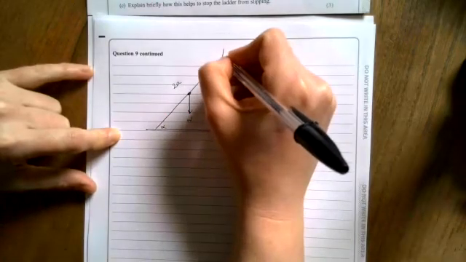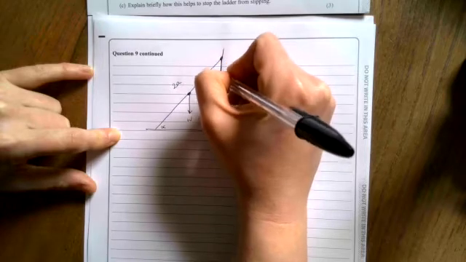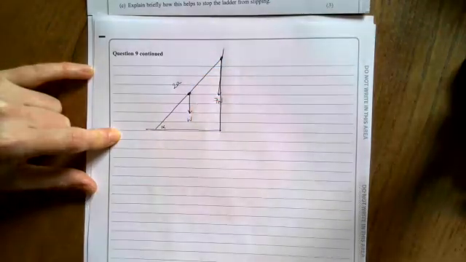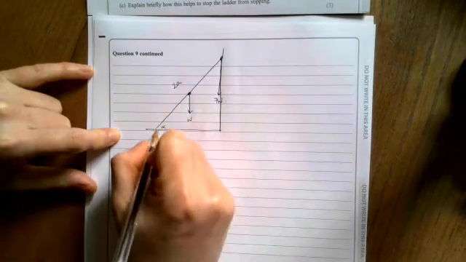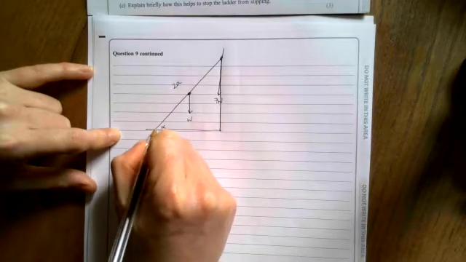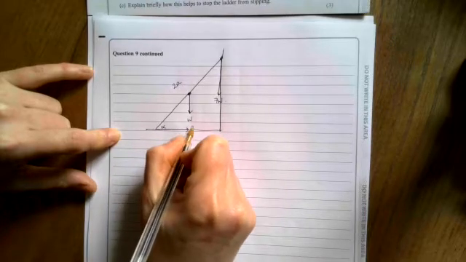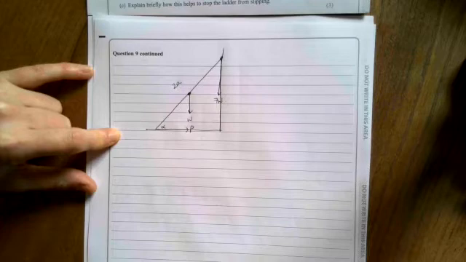The builder of weight 7W is at the top of the ladder. And the builder's assistant is providing this horizontal force P to hold the ladder in place and stop it slipping.